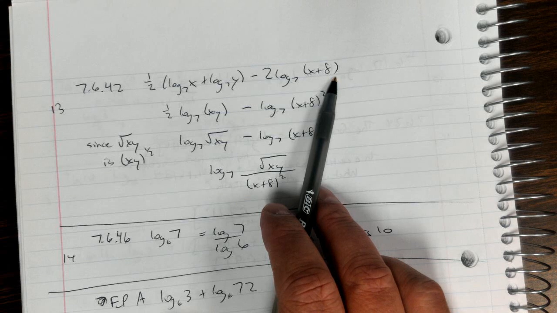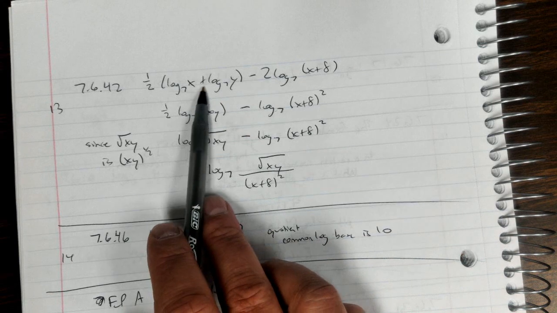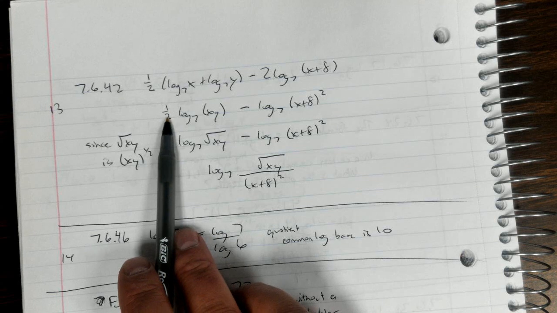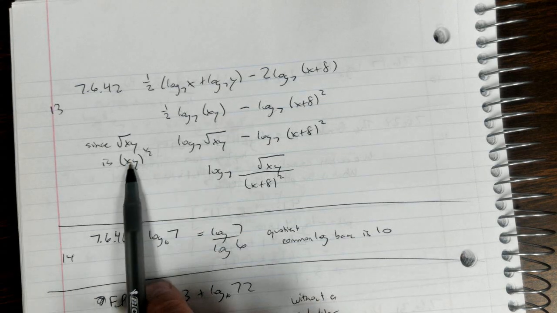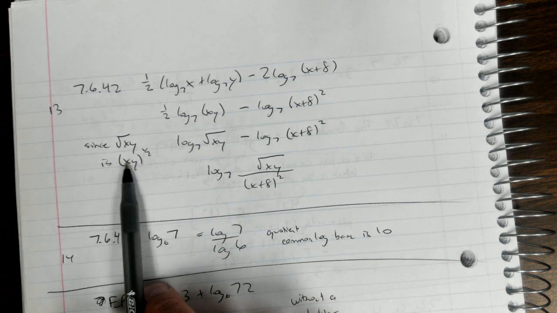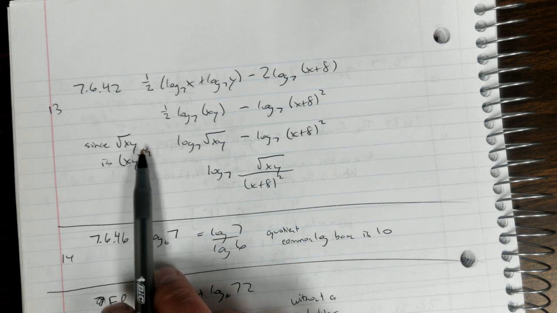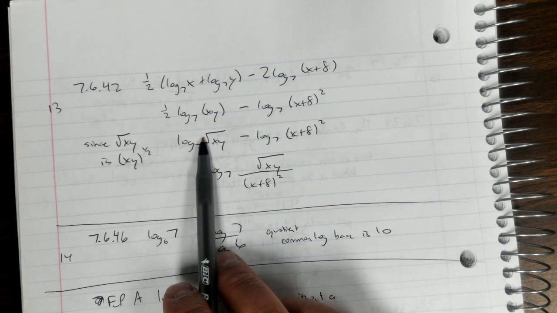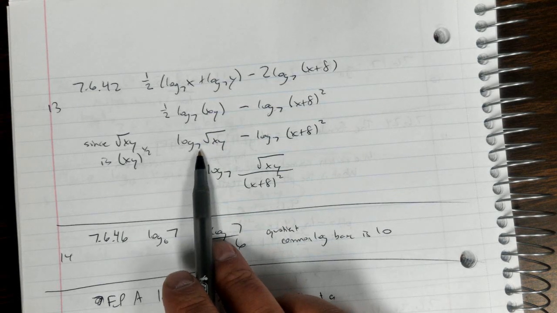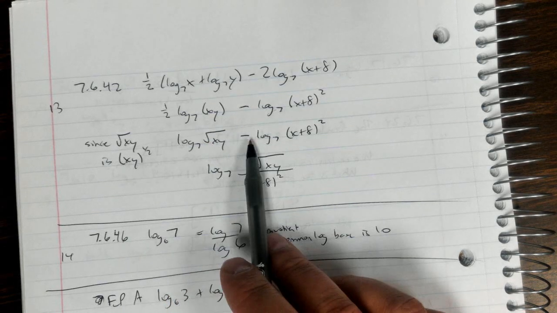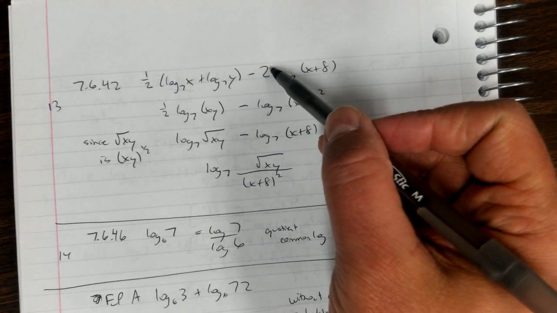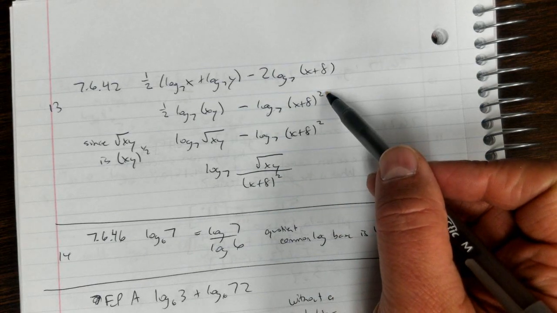So this one I think is multiple choice, but they want you to do some manipulation on it, like change plus to be multiply, and then if it's a half, like x to the 1/2, or I'm sorry, xy to the 1/2, that's the same thing as the square root, since the denominator is your root, which is 2. So this is log base 7 of the square root of xy minus the other part.